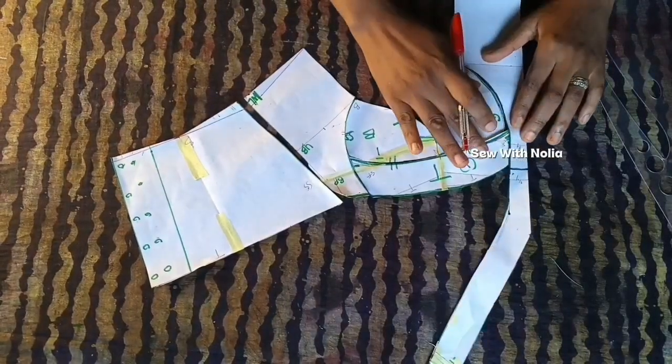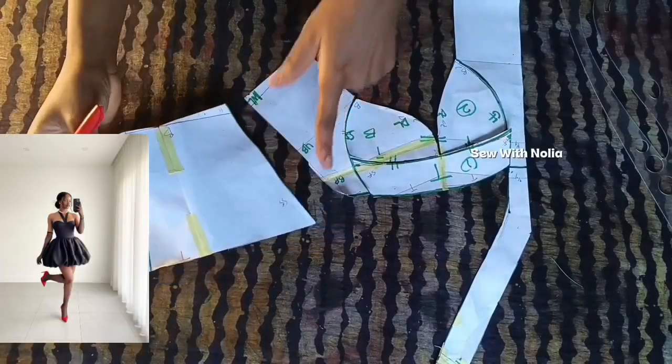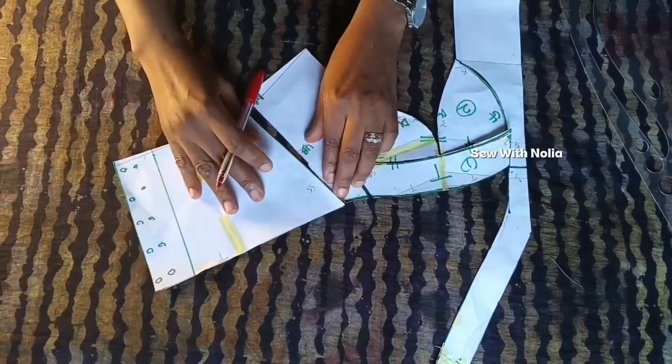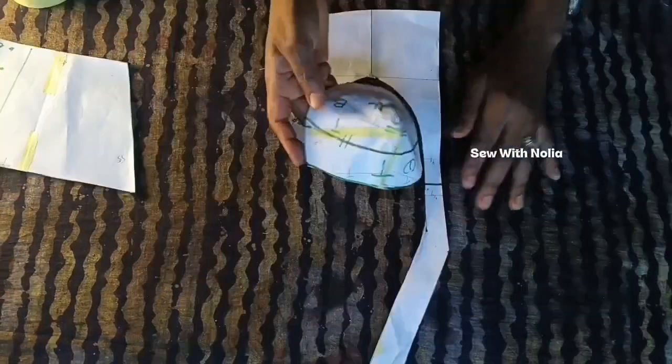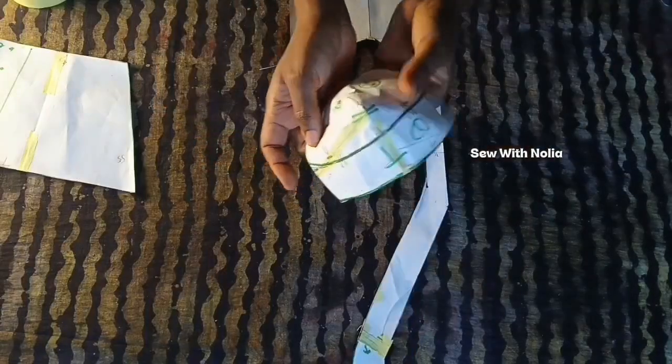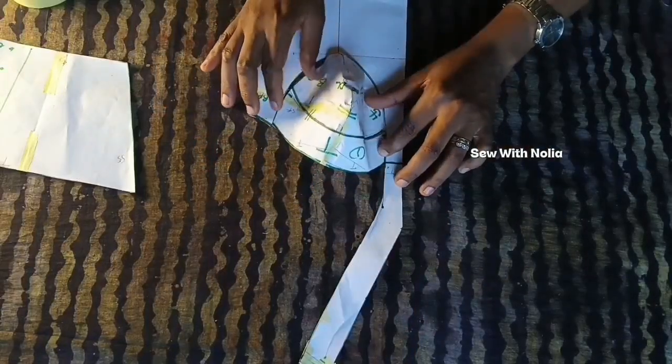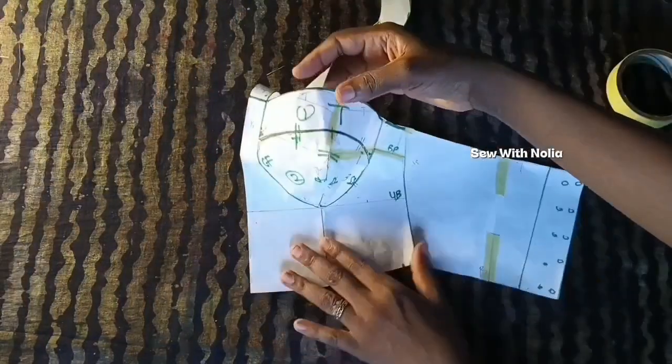On my drafting table today is this beautiful corset bubble dress. If you would love to see how I made this, the cup well rounded and fixed together to make a bubble dress, let's do this together.